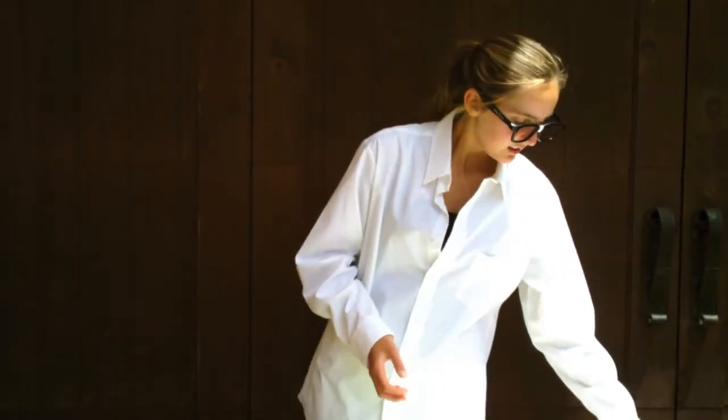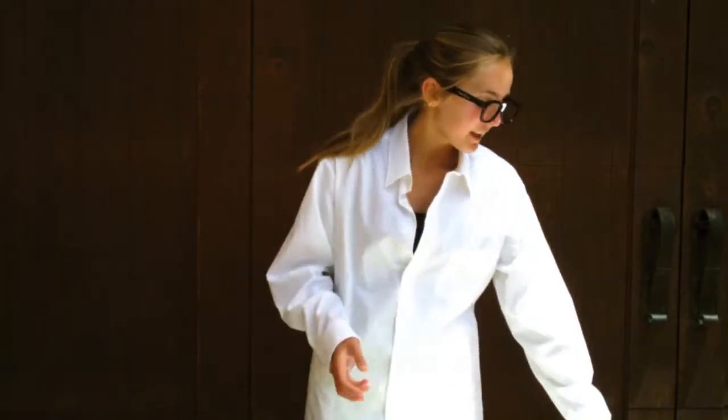p squared represents the percentage of the dominant individuals. q squared represents the percentage of recessive individuals. There's one more. Don't forget about 2pq, which represents the percentage of heterozygous individuals in the population.